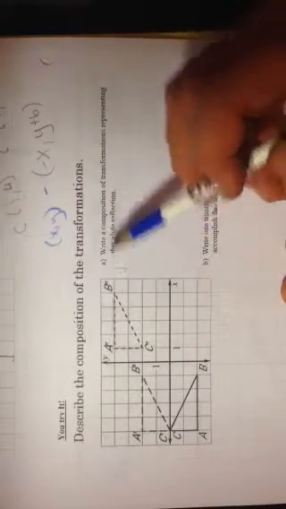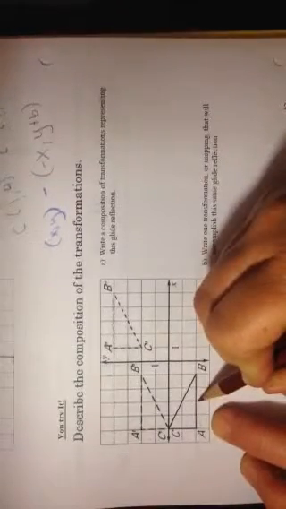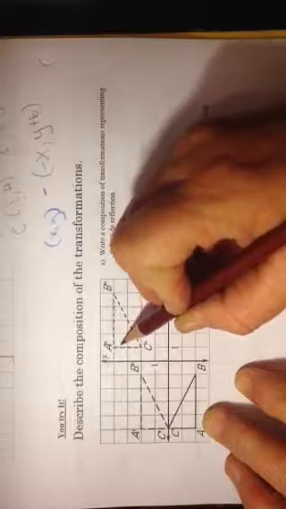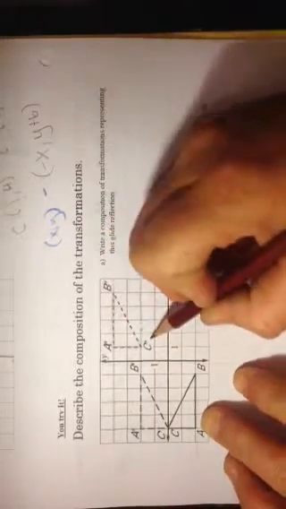So this next one, for you to try, you can pause the video, and when you're finished, come back. It says write a composition of transformations representing this glide reflection. So we first find our original, or pre-image, A, B, C. This is the next one, A prime, B prime, C prime. And this one is A double prime, B double prime, C double prime.